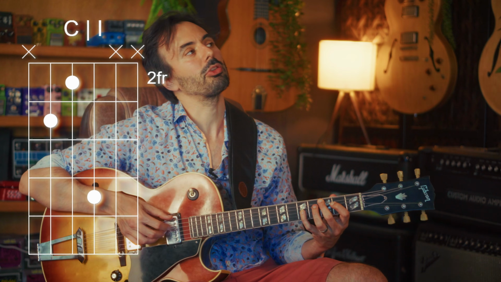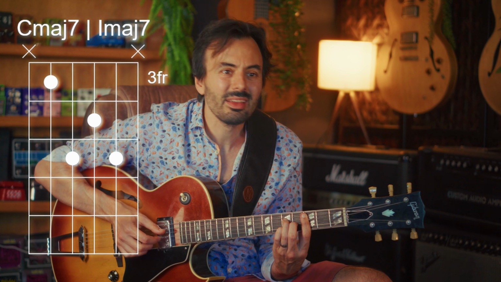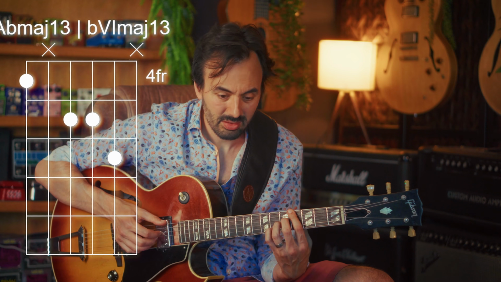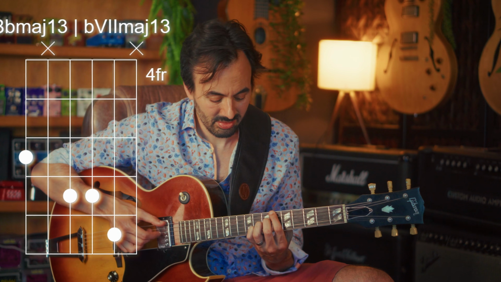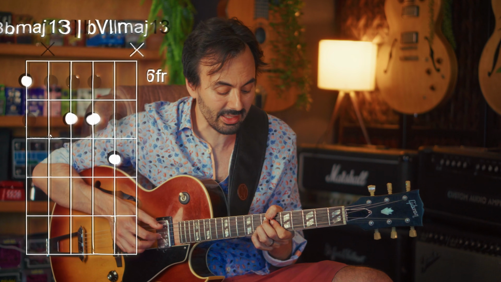Now, the next level after the sub-5 is the modal interchange. Modal interchange is borrowing from parallel keys, so I can go from my 1 chord to that flat 3 major 7, which is coming from Dorian. I can use flat 6 major 7 from parallel minor, like Metheny. I use B flat major 7, the flat 7 major 7 from Mixolydian.